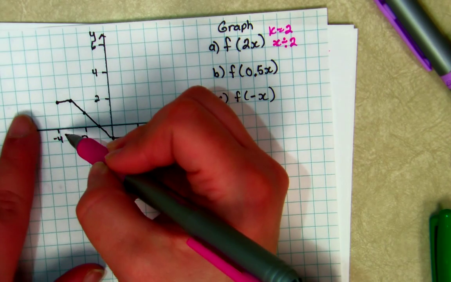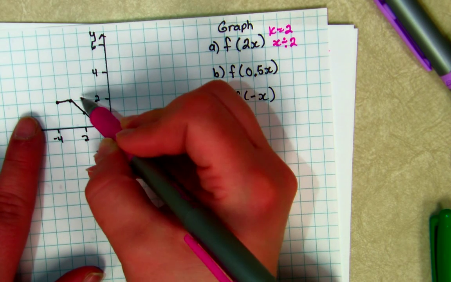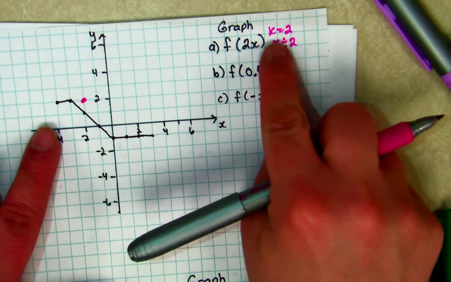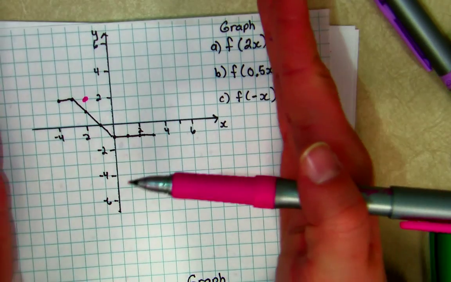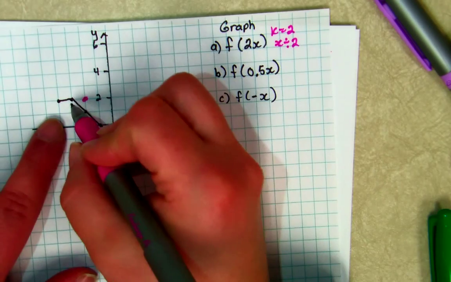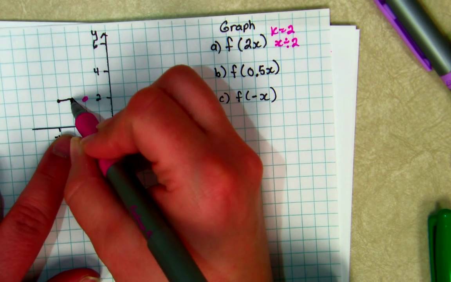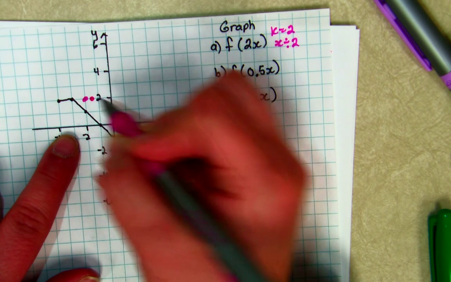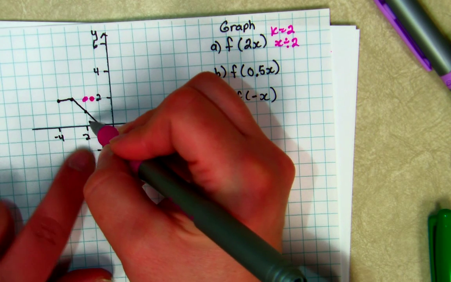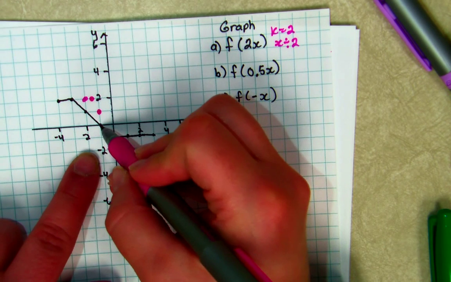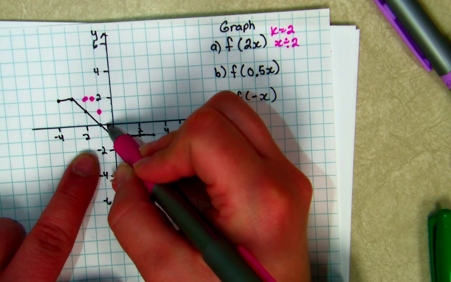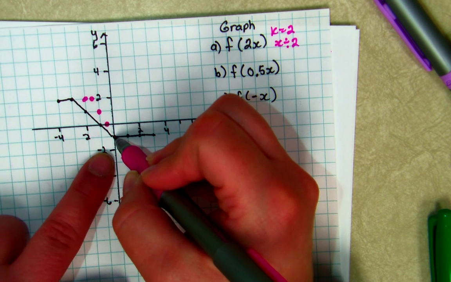So this x was at negative 4. So when I divide it by 2, it goes to negative 2. This affects the x, not the y. So the heights of the points stay the same. I'm just literally pushing them in. So this point was at negative 3. Negative 3 divided by 2 is negative 1.5. This point is at negative 2. Negative 2 divided by 2 is negative 1. This point is at negative 1. Negative 1 divided by 2 is negative 0.5. This point was at 0. 0 divided by 2 is still 0.